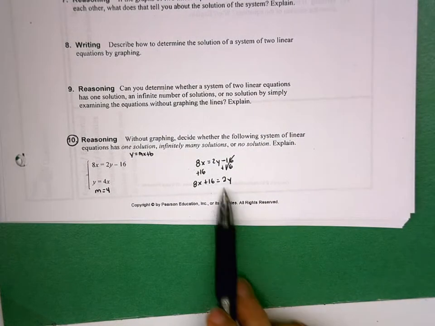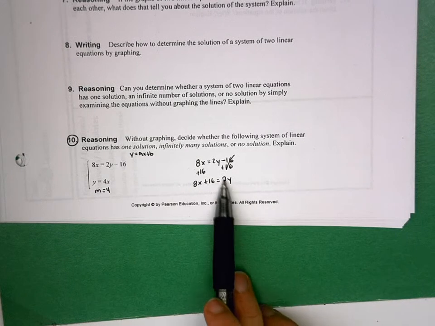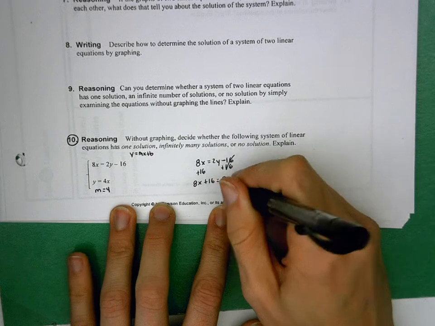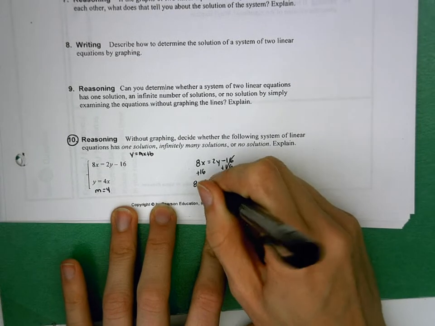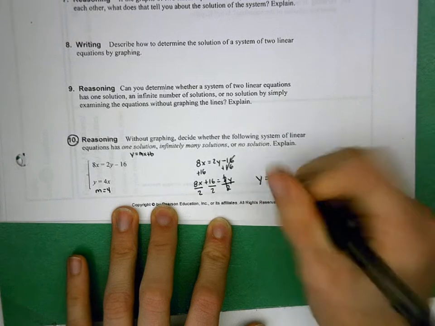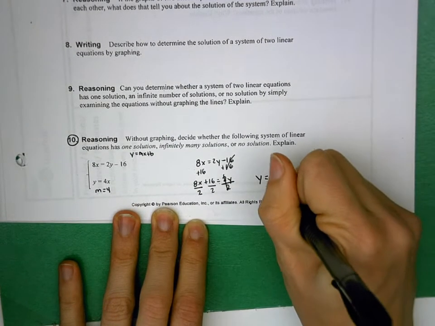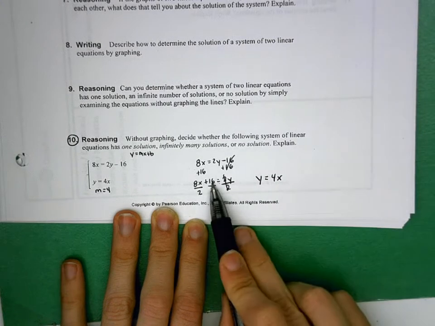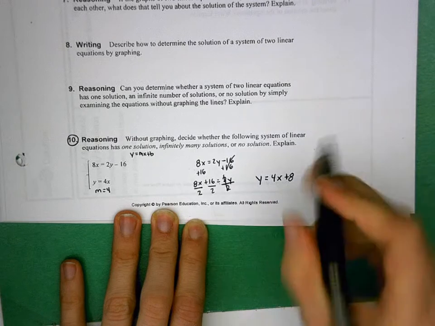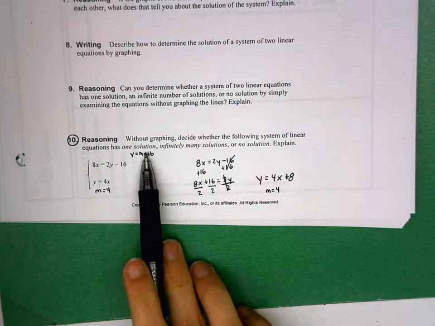Once I'm there comparing the two, I notice that y is entirely by itself. It has no coefficient. Over here, my y has a 2 attached to the front of it. So to undo that multiplication, I'm going to divide by 2. And I'm going to get y equals, so that's what I'm left with over here, 8 divided by 2 is 4. 16 divided by 2 is 8. And now I can see my slope. My slope is 4.